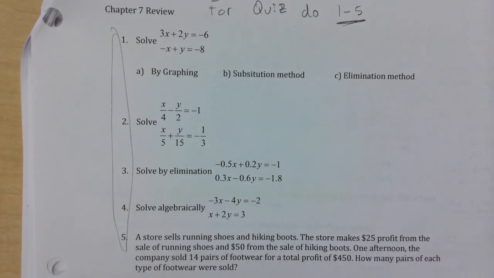Which is tomorrow. Sorry, it's not 8:55. I have you second period tomorrow, so it'll be shortly before the start of the second period. Okay. So, are there any questions before I let you go?